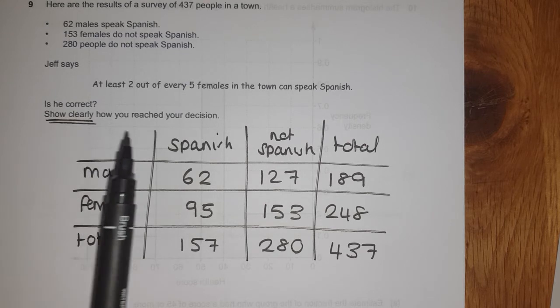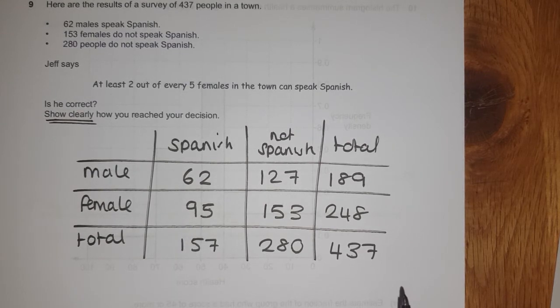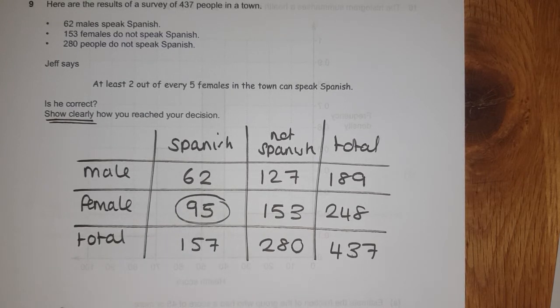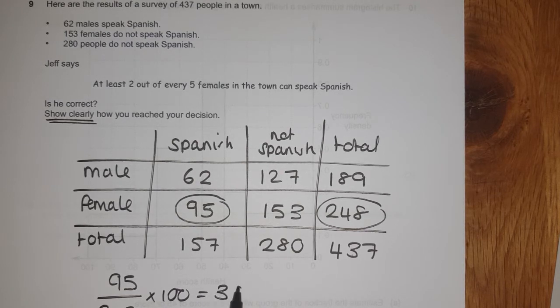We've then got Jeff says at least 2 out of every 5 females in the town can speak Spanish. So I've got females who can speak Spanish is 95. All the females altogether is 248. So if I've got 95 females out of 248 that can speak Spanish, times that by 100, I get 38.3%.